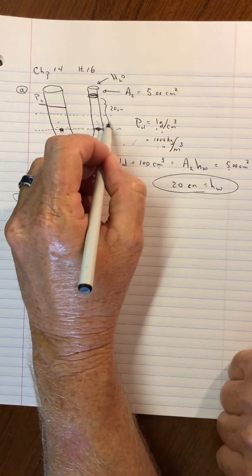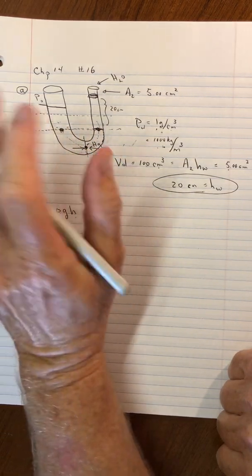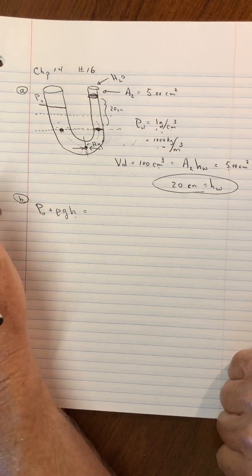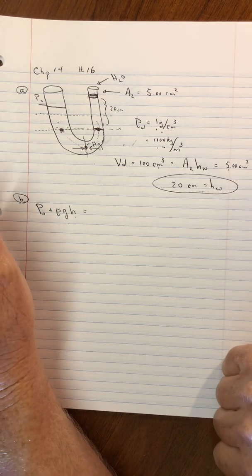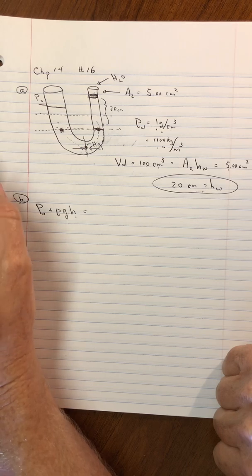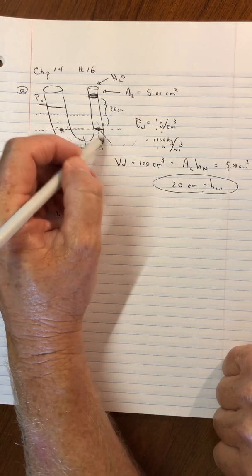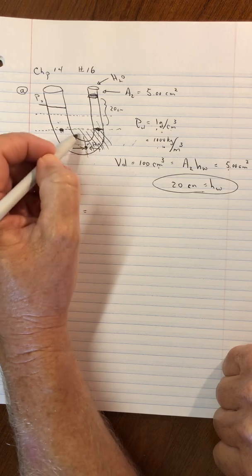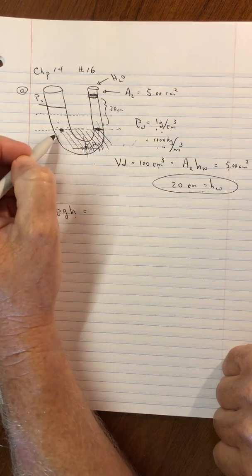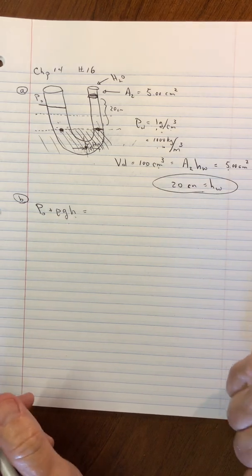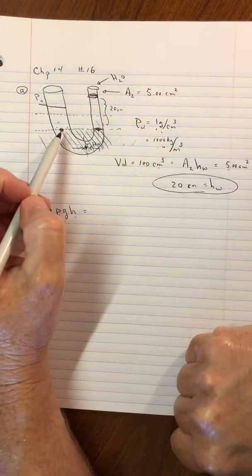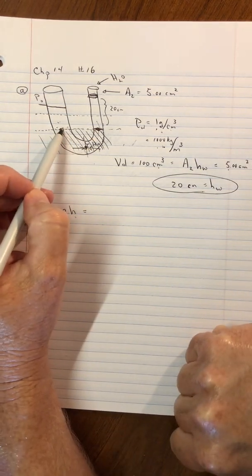So another vertical line here would not be at the same pressure. So what I'm going to do then is ignore the bottom part of this U-shaped cylinder, and just know that the pressures are the same here.